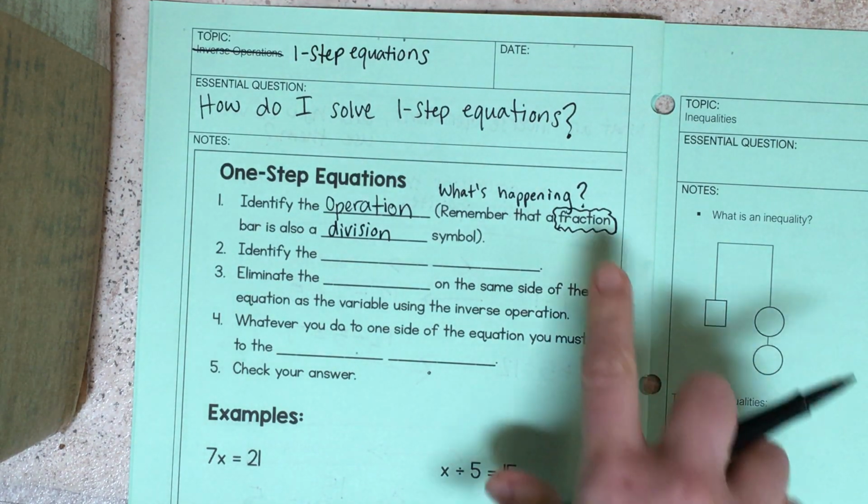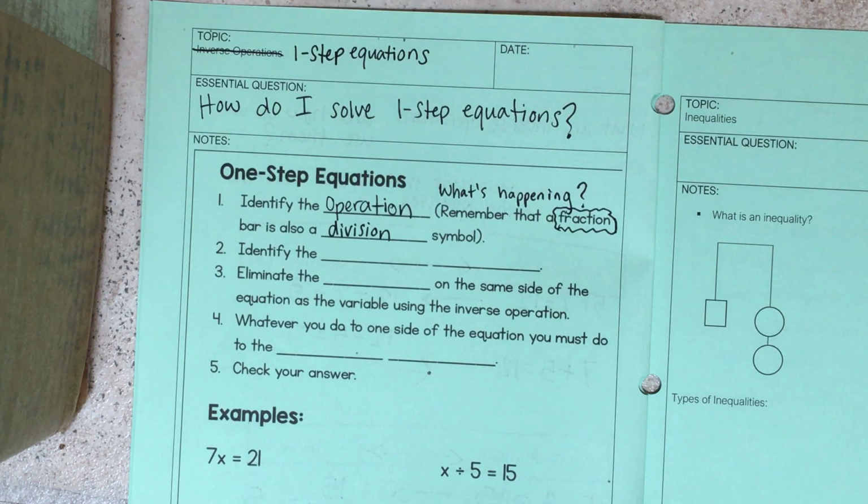That's one of the big things. You might want to star it. You might want to highlight it if that's something you tend to forget. If you see a fraction when we're solving equations, I don't want you to be thinking, oh no, more fractions. Hate fractions. I want you to be thinking, ooh, that's division. I don't even have to divide when I see it. I just know that that's division.